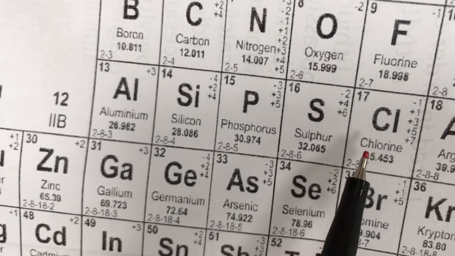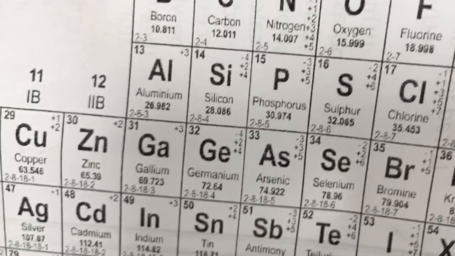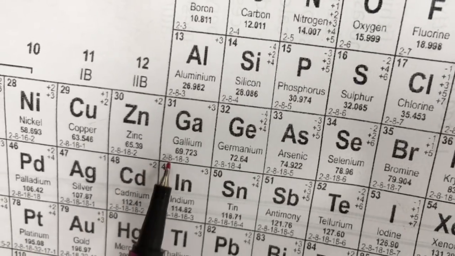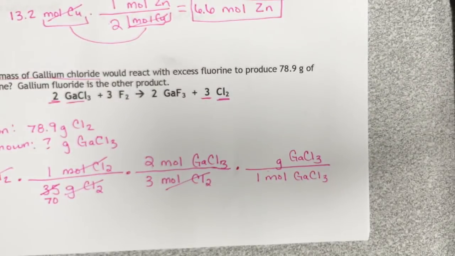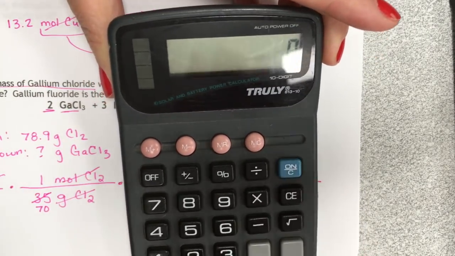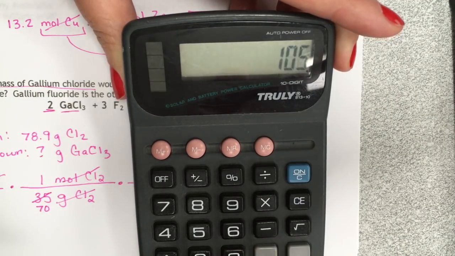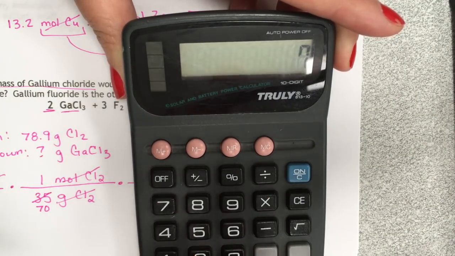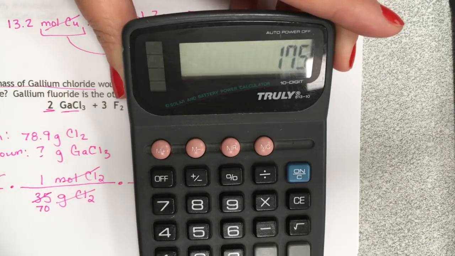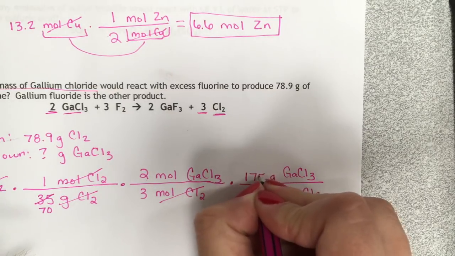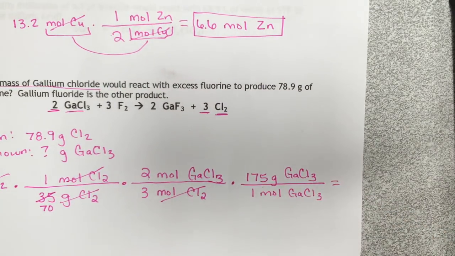But we have 3 chlorines, and chlorine is 35. So there's a single 70, and then 3 times 35. We'll go ahead and do this on the calculator because if I can screw it up, I will. 35 times 3, and then we'll add 70, which is going to be 175. All right, so 175. That's where we figured out our mass of gallium chloride.